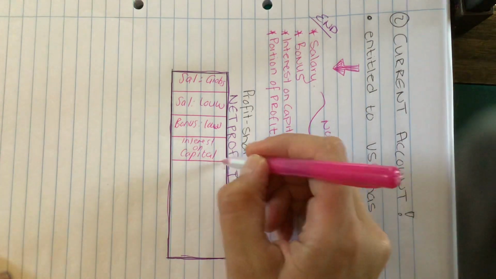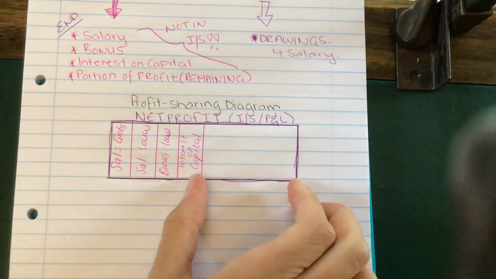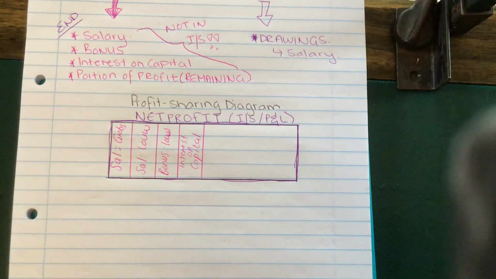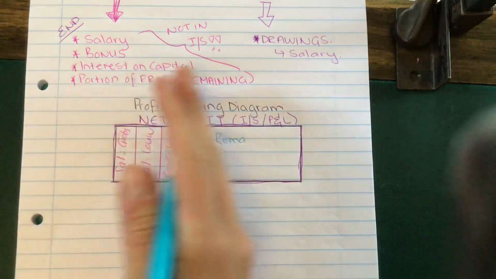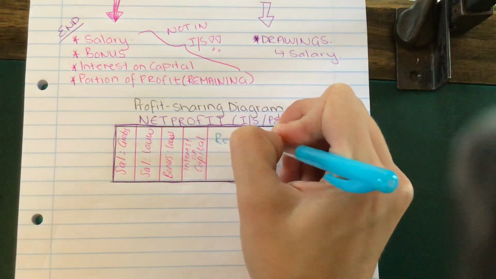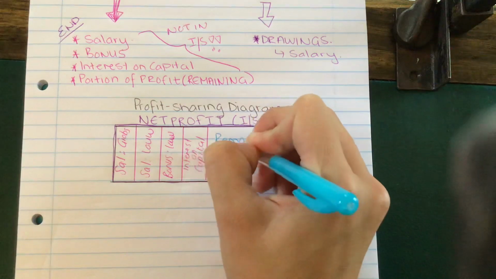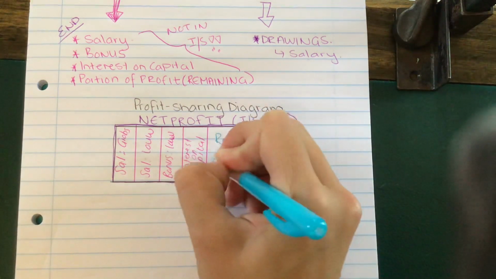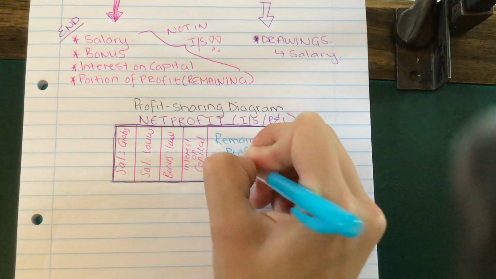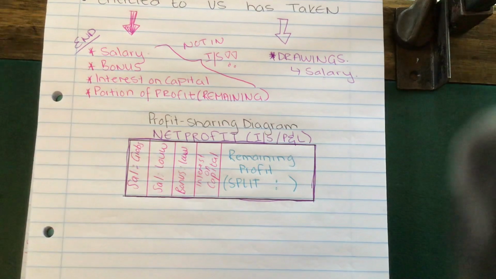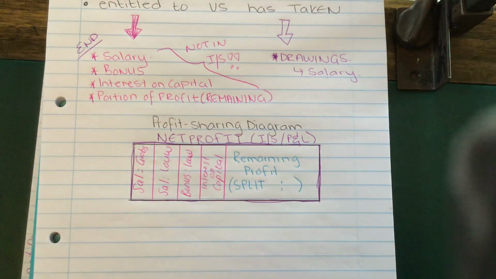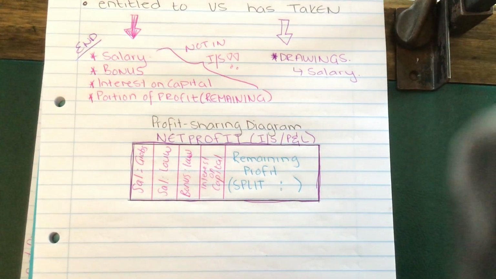And then we are left with this little portion here. Okay, so as you can see, our net profit has decreased. And this here is what I call the remaining profit. This is what is left over. So I call this whole process cutting the cake. Okay, so this is the remaining profit. This, what is left over, this is what we split according to the ratio. Okay, not the entire net profit, just the remaining profit is what we split.